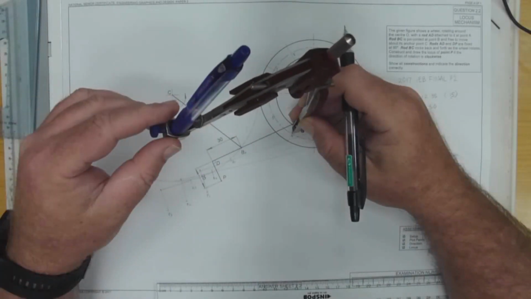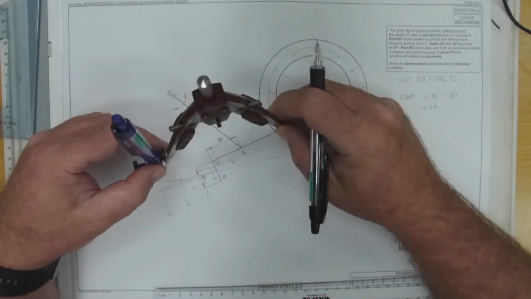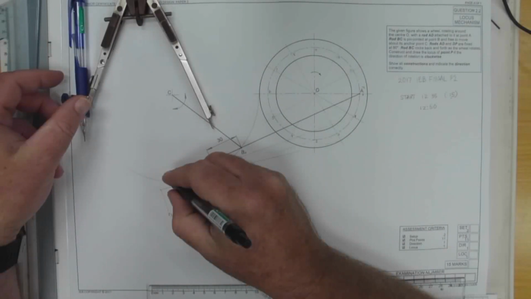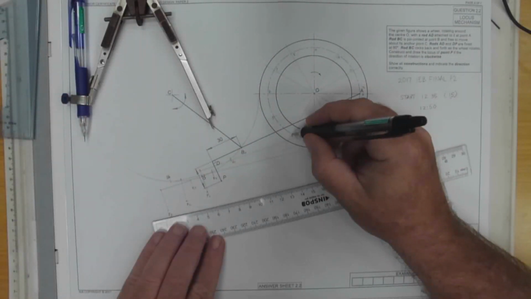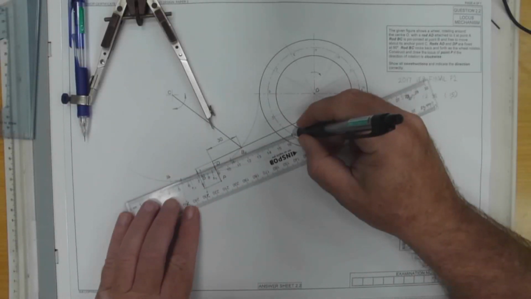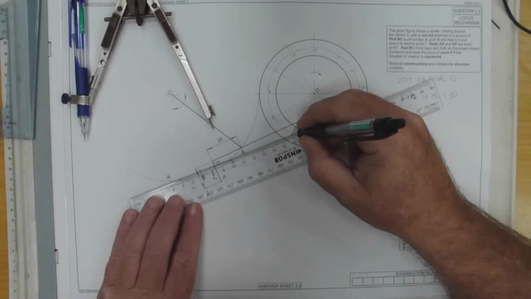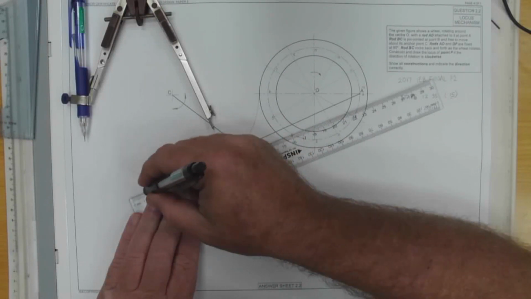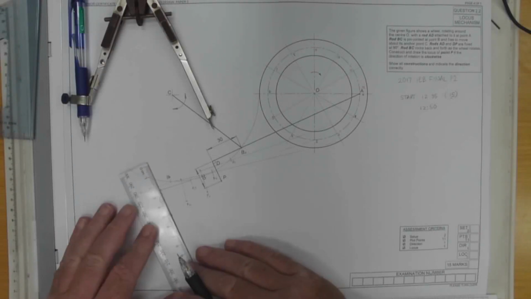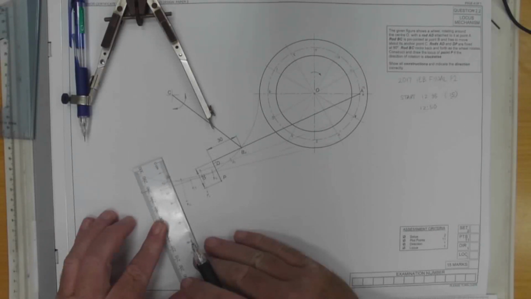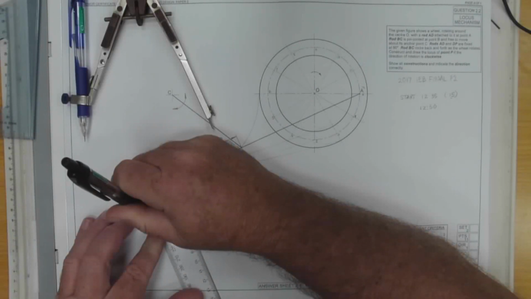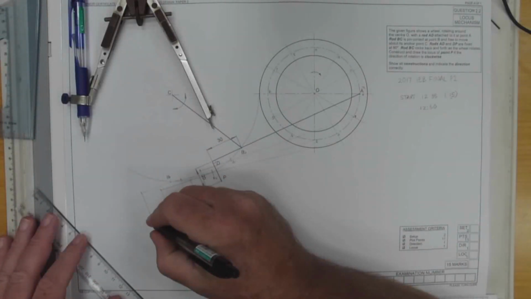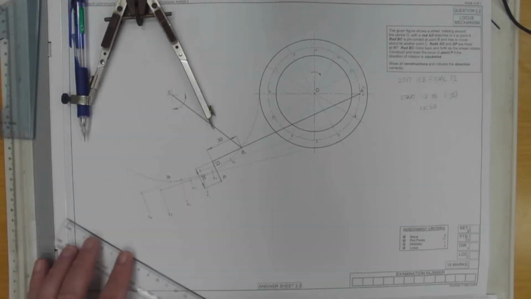And let's do point 4. B4. Line up A4 with B4 and extend that distance of 30. Line that up, draw my perpendicular line of 20, and there is P4.